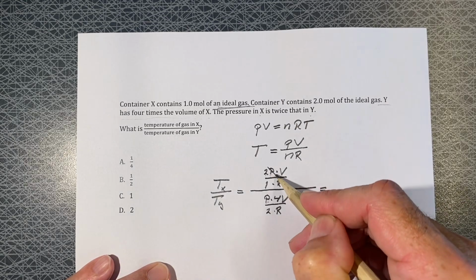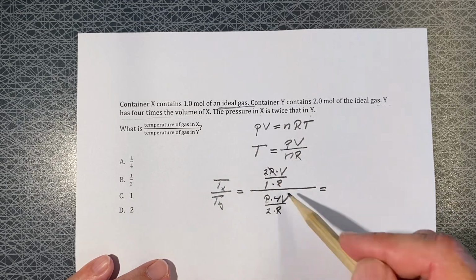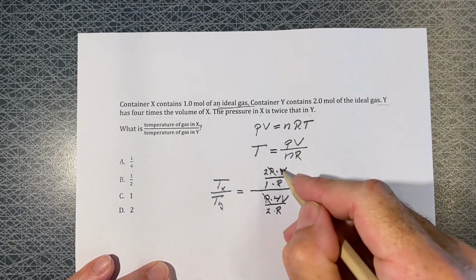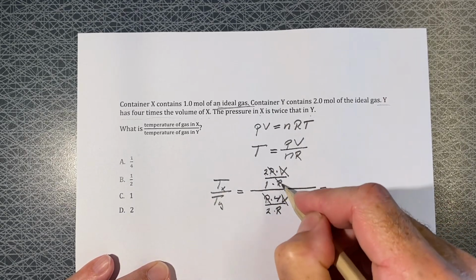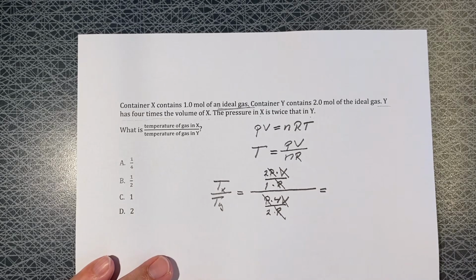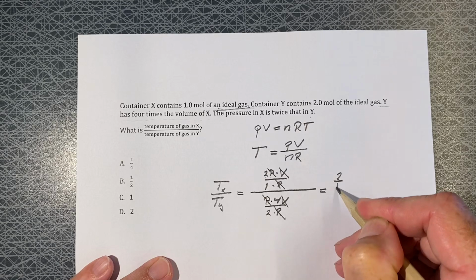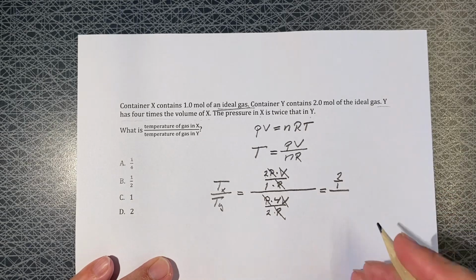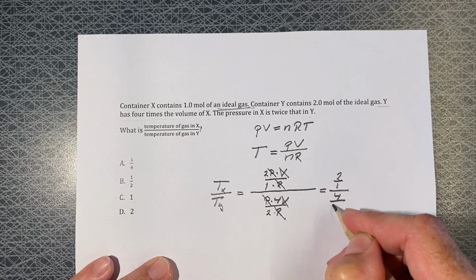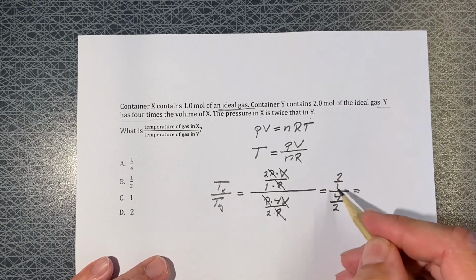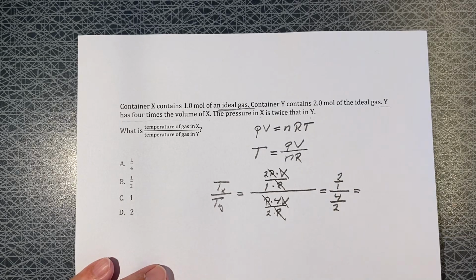So P up here in the numerator and P down here in the denominator, it's gone. The volume will be gone, and constant R will be gone. And what do we have left? We have 2 over 1 divided by 4 over 2. 4 and 2, and 2 over 1. And now you could simplify it already here.